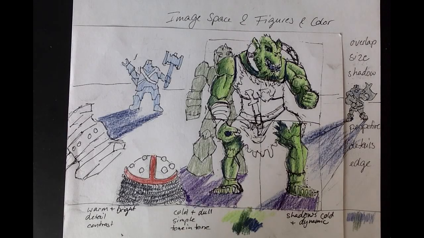Hi there, this is a lesson on image space, figures, and colors.